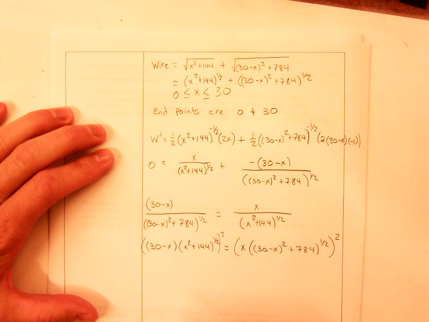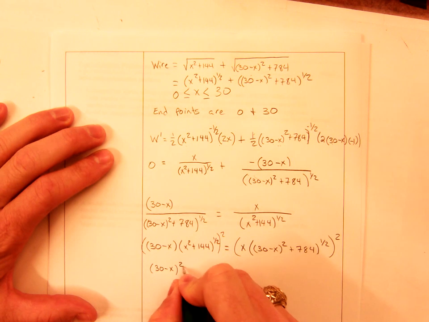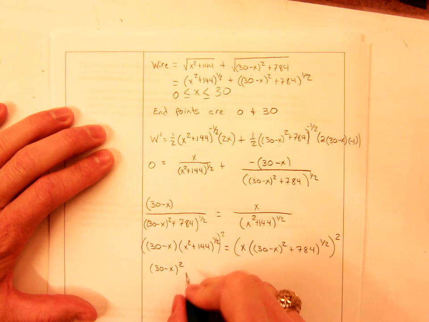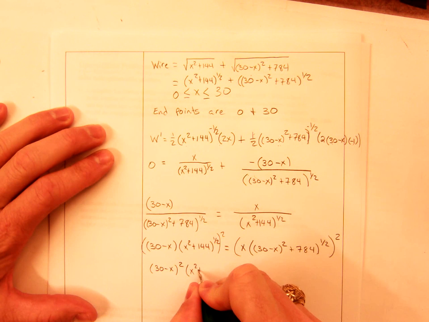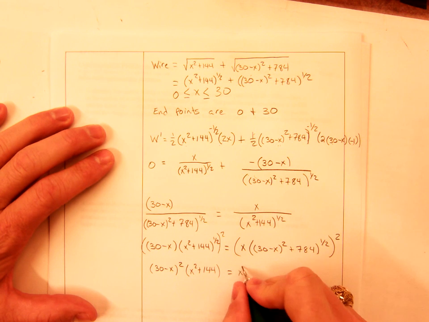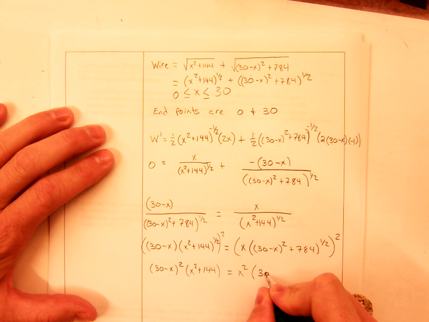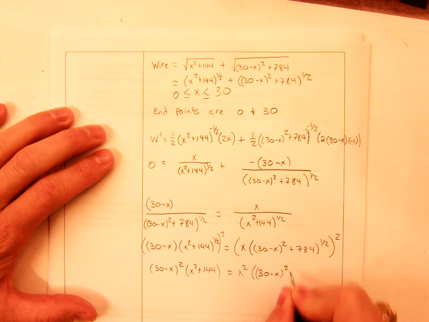So this turns into (30 minus x) squared times (x squared plus 144), and this turns into x squared times ((30 minus x) squared plus 784).